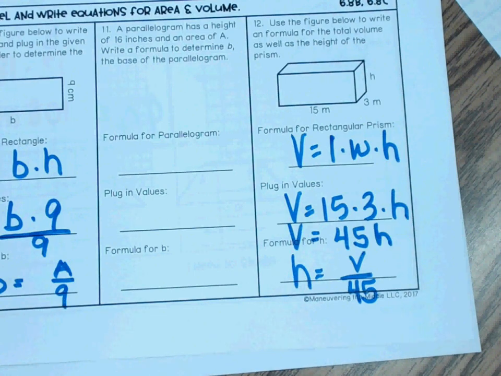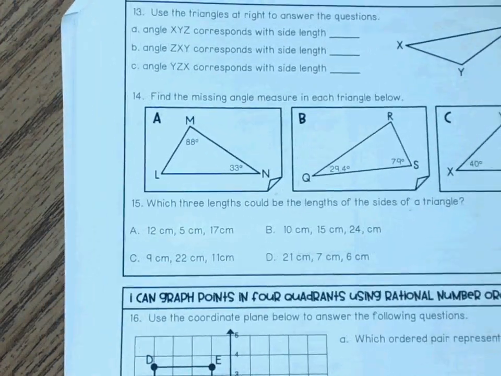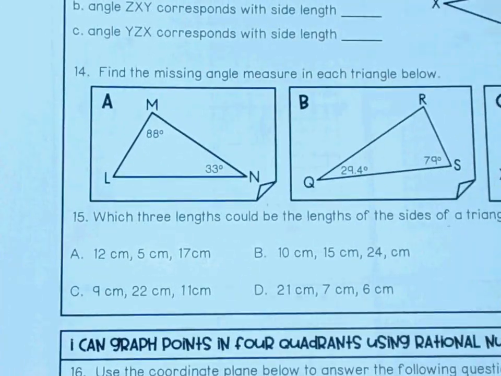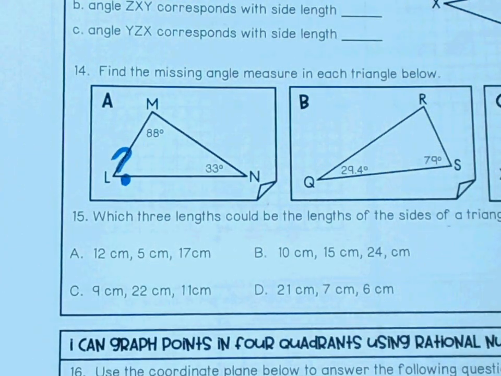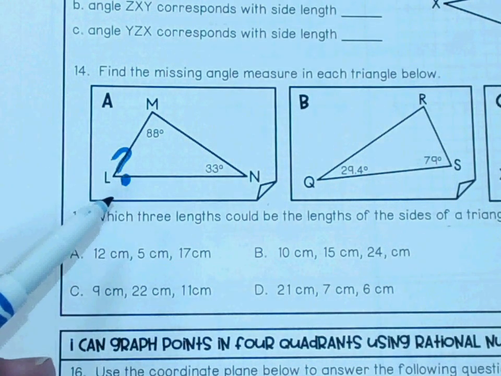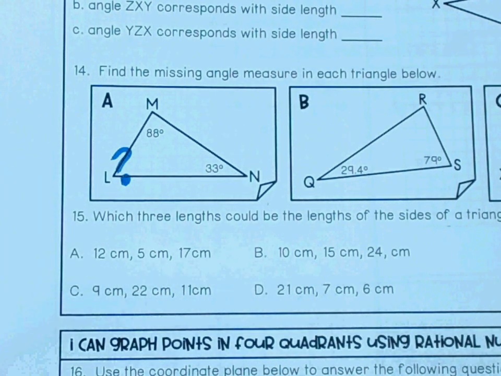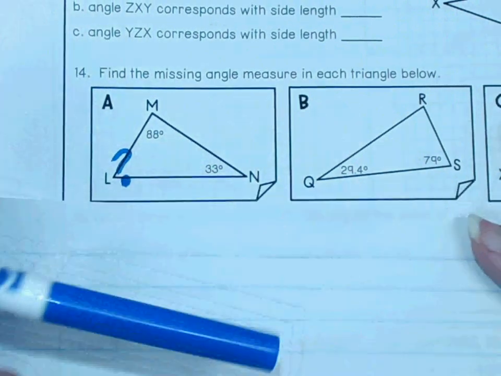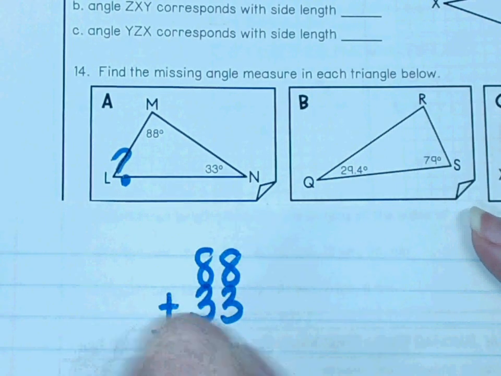Alright, I got a couple more to do with you. Let's do 14A. So they're saying, what is this missing angle measurement? So how many degrees does a triangle always add up to? At least 180. So there's two ways to solve it. I could add them together and subtract from 180, or I could start with 180 and subtract this and then subtract that. I think the majority of you guys seem to like adding them together first, so let's do that. It's okay if you like doing it the other way.